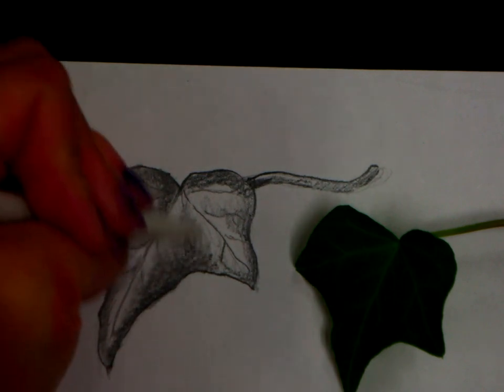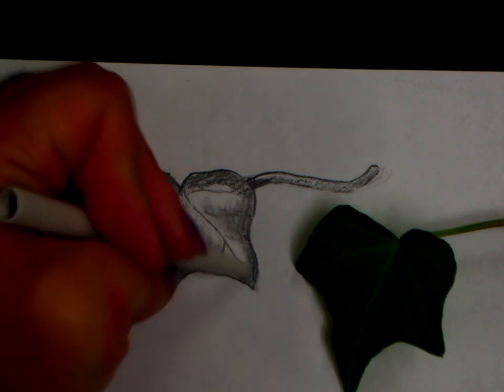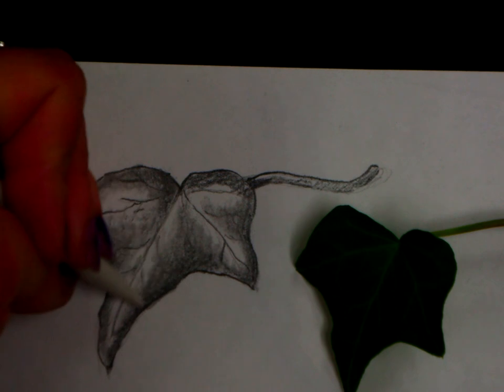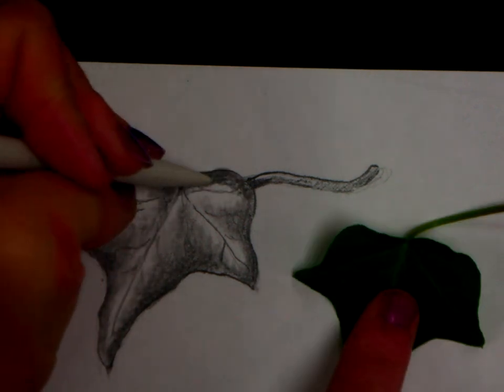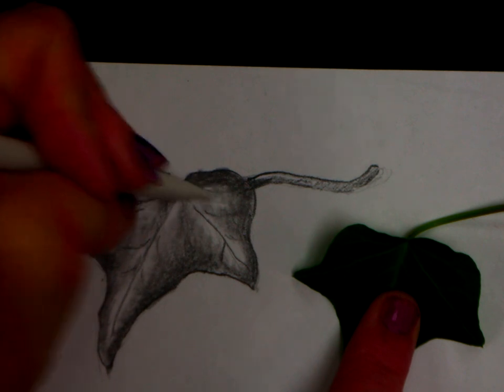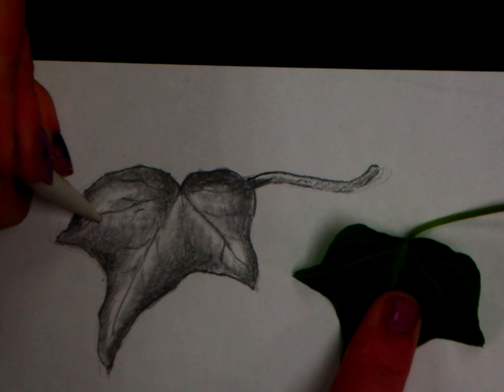So I am looking at where the shadows are, smoothing it in with intent, which means direction. I'm not just making it up, but I'm following the guide, which is this leaf that is in nature that I wish to create in the likeness of itself, right?